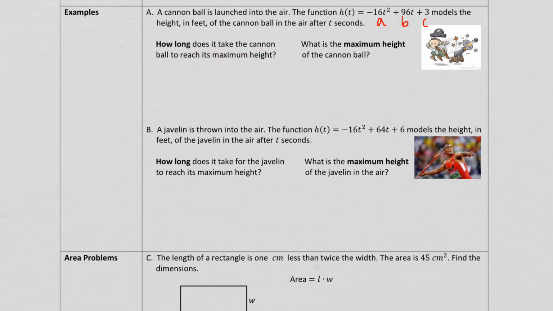Whenever you get a question involving max height, that's code for find the vertex. Whenever you want to find the max height of an object, it means find the vertex. And to do that, we have a formula, which is negative b over 2a. So in this question, I can just apply this little formula, negative b over 2a, using this a, b, and c here on the side, and I can find the max height and how long it took to get there.